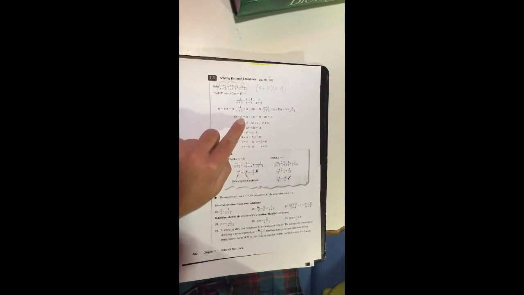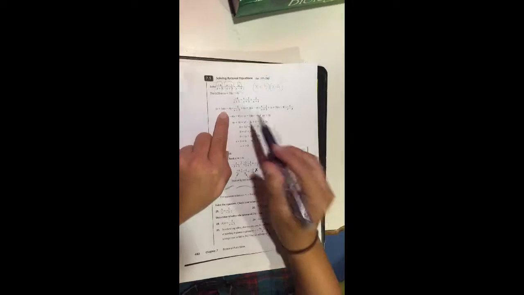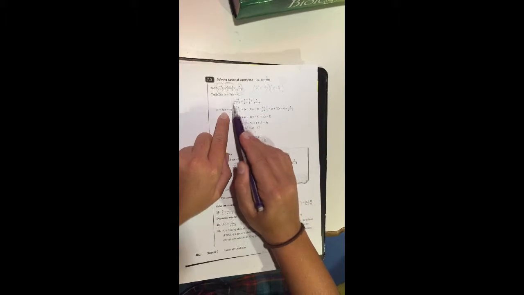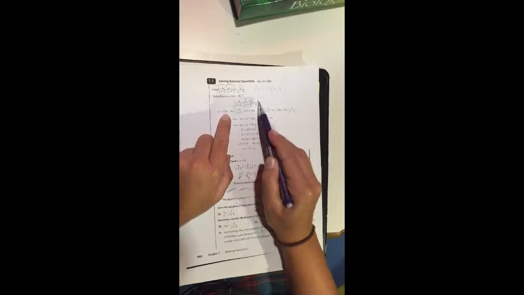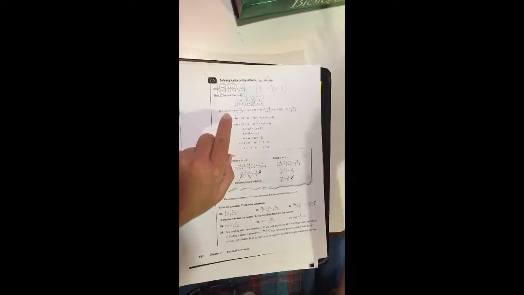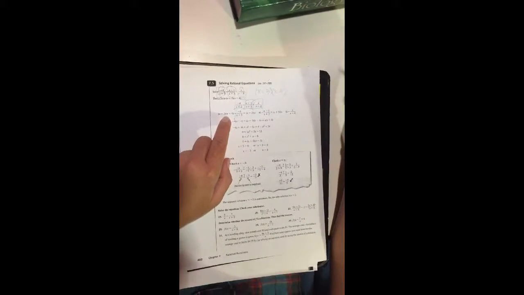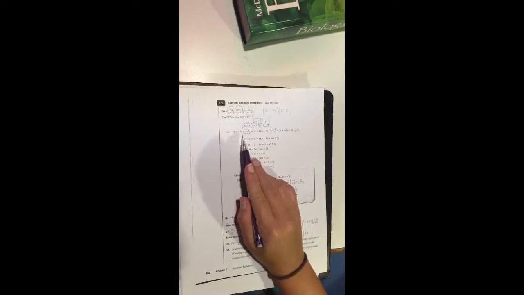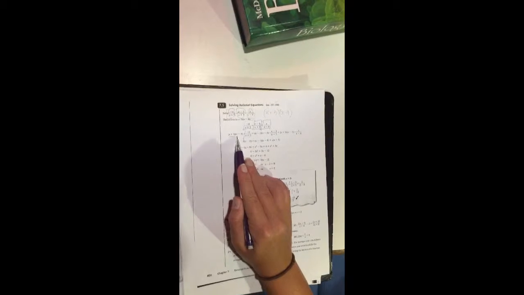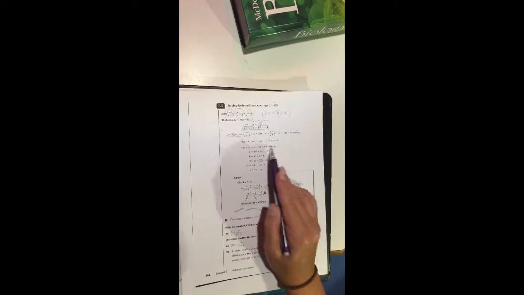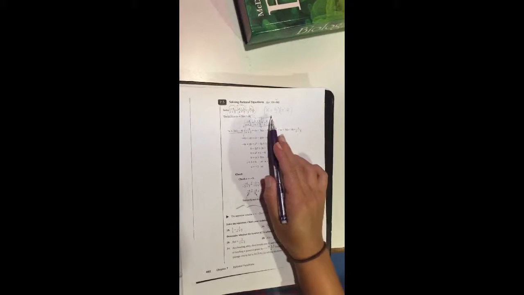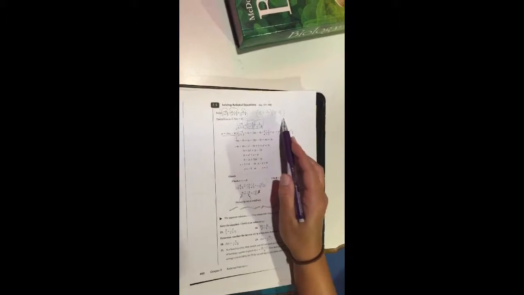So how we're going to do that is we're going to have to multiply each of these separate fractions by x plus 3 and x minus 4, so that they can all have the common denominator of x plus 3, x minus 4.